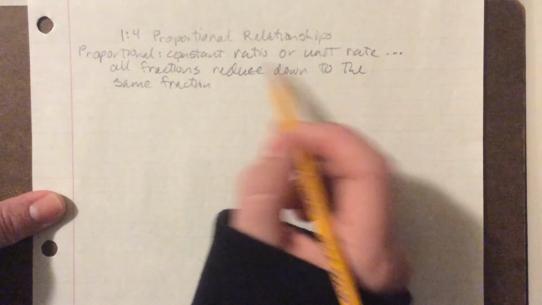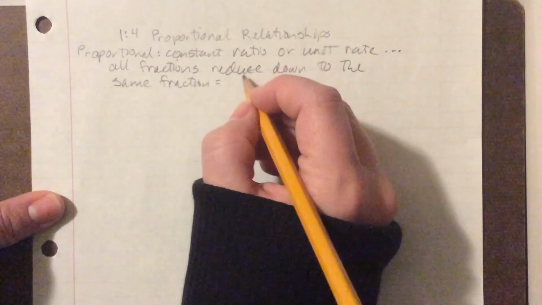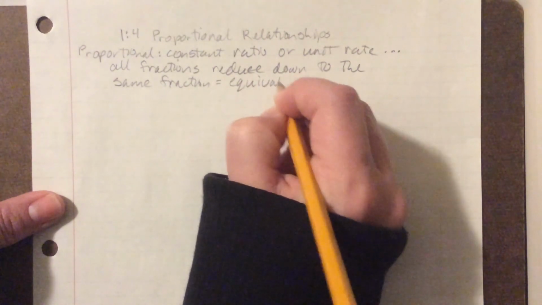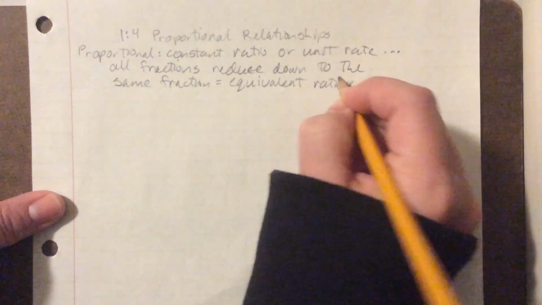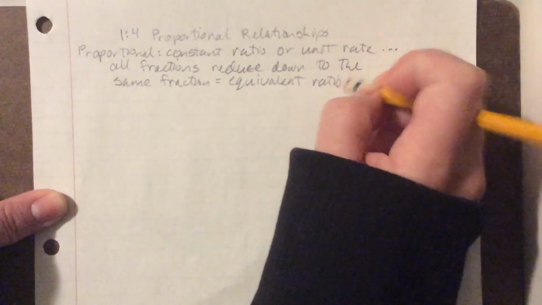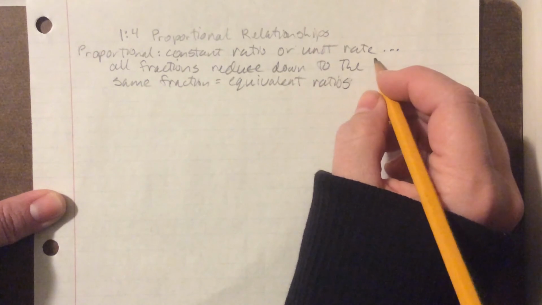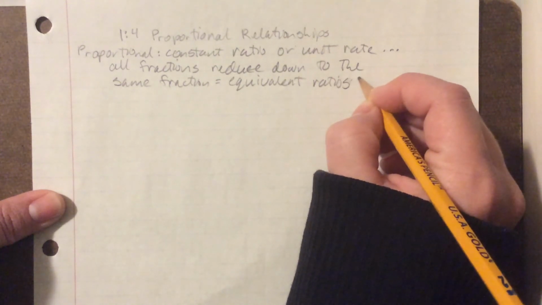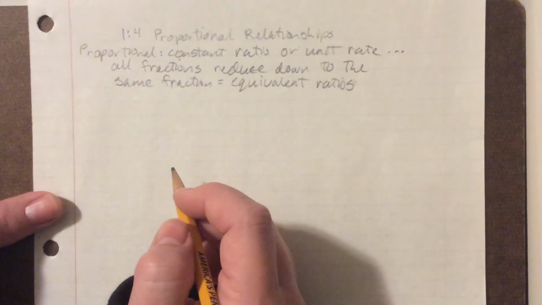But what we're doing here, if they reduce all down to the same fraction, this is called equivalent ratios, or equivalent fractions. Right, because ratios is just a fancy word for fractions at this point in the game.